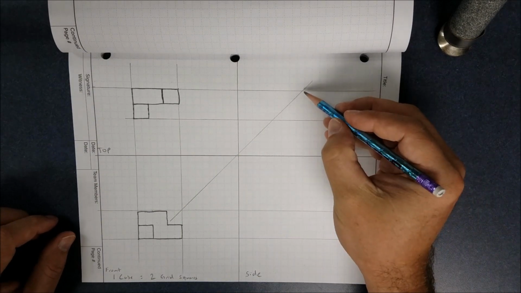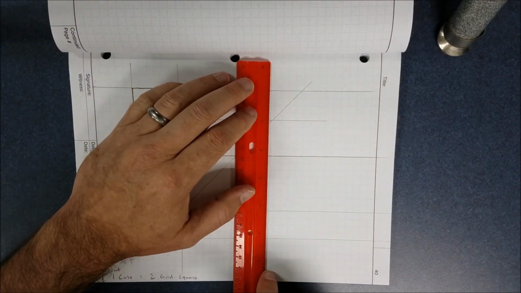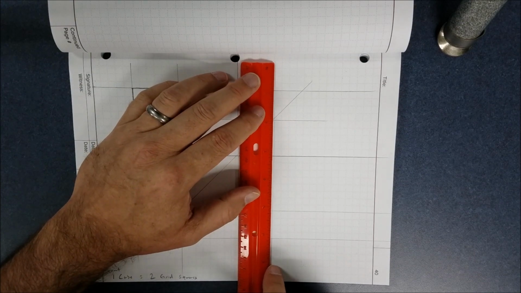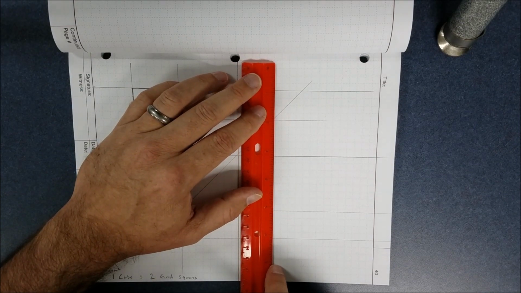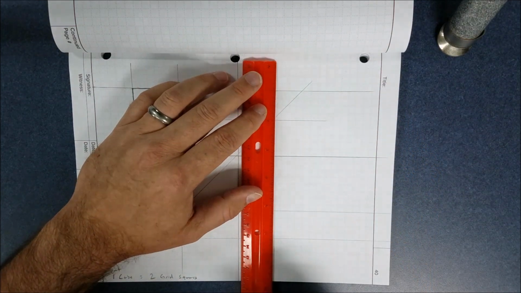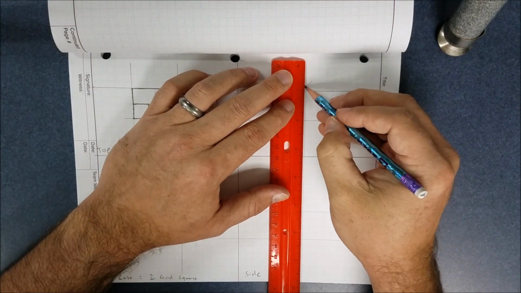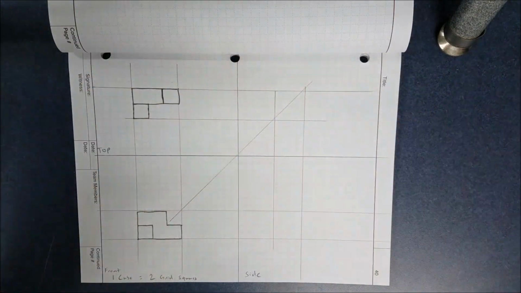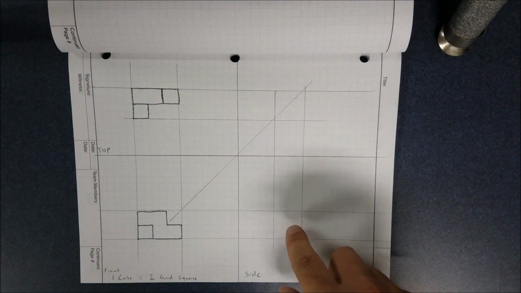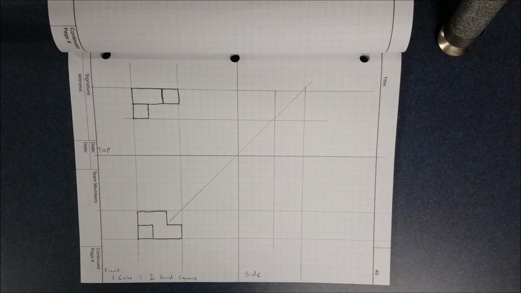So where these lines intersect that diagonal line, I'm going to use that intersection point and draw vertical construction lines coming down that will outline where our side view should go. So our side view should go inside this square that we've drawn right here.